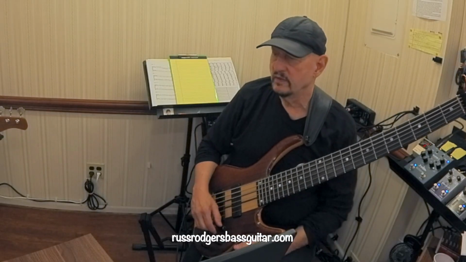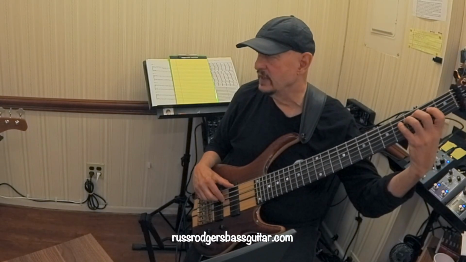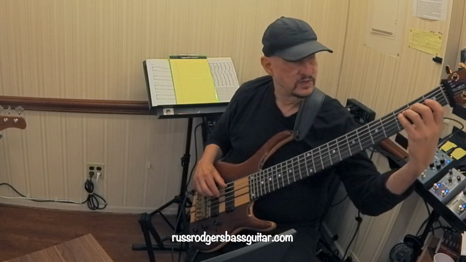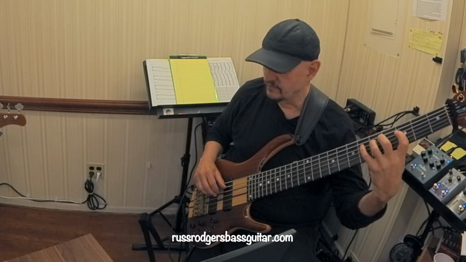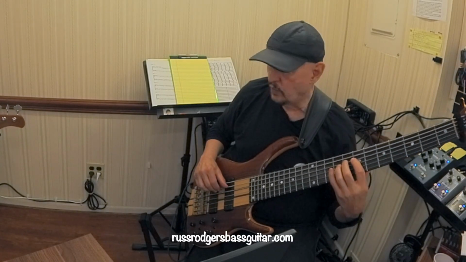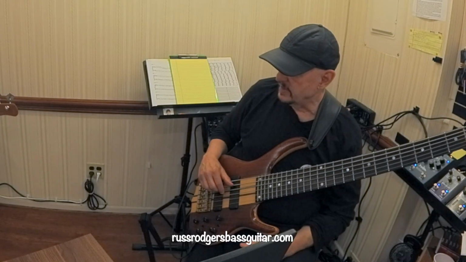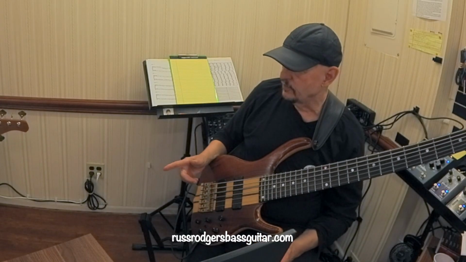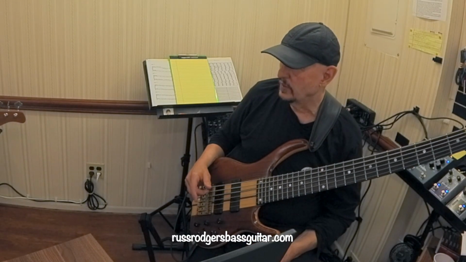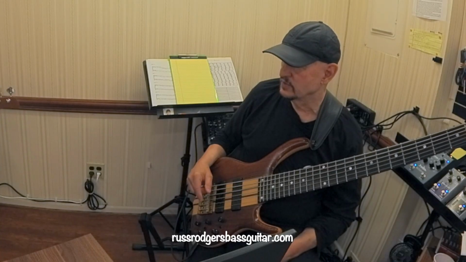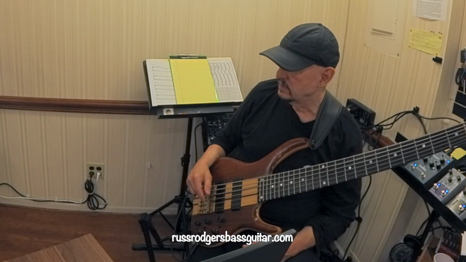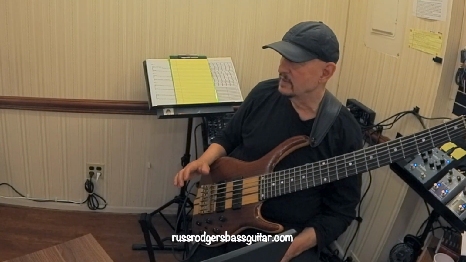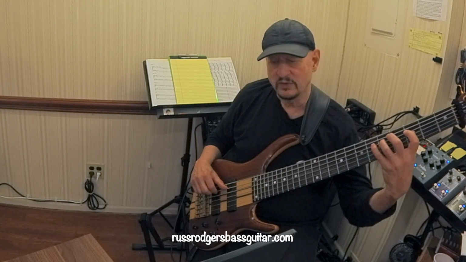The formula is 1, 2, flat 3, chromatic approach from below to the next note, which would be F. So 1, 2, flat 3, approach 1. So if you have a minor 7 going to another minor 7 or a dominant 7, up a fourth and down a fifth, then the formula will be 1, 2, flat 3, chromatic approach to the next one. Play that. Always do 1, 2, flat 3, A.